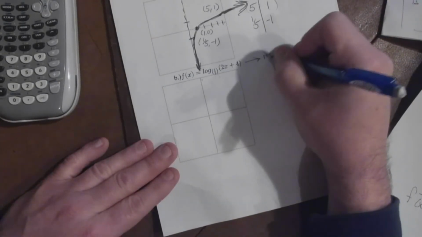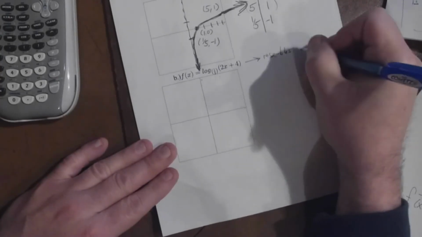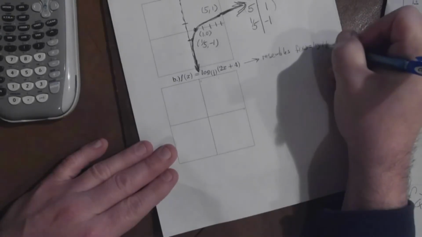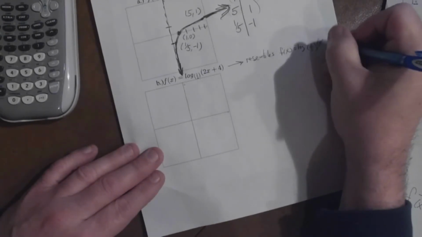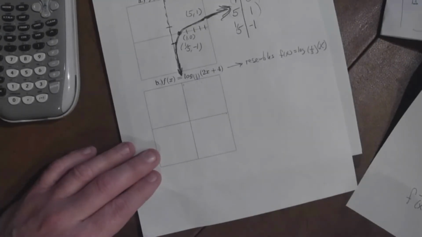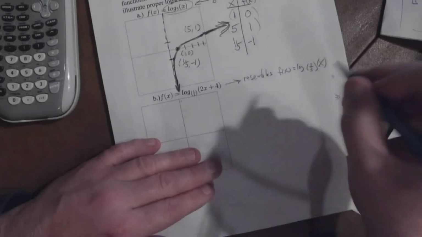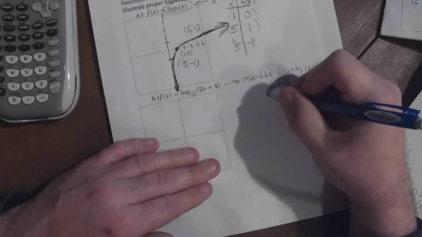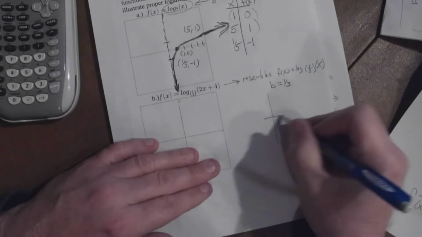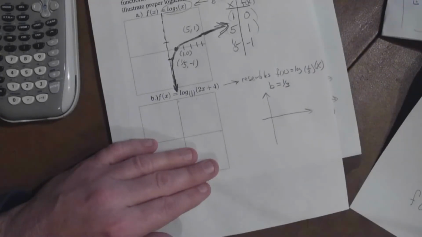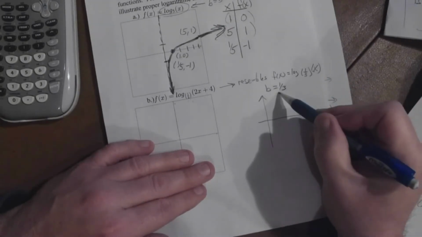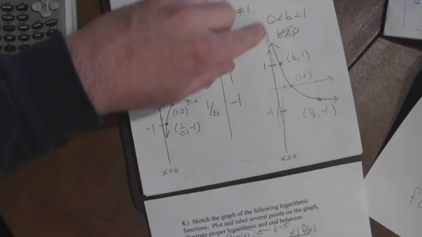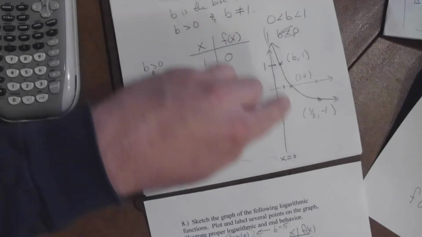This resembles f of x equals the log base 1/3 of x. What does that mean? Well, here we have a b value that equals 1/3. Since b is a value between 0 and 1, we're going to have the case for this logarithmic decay.